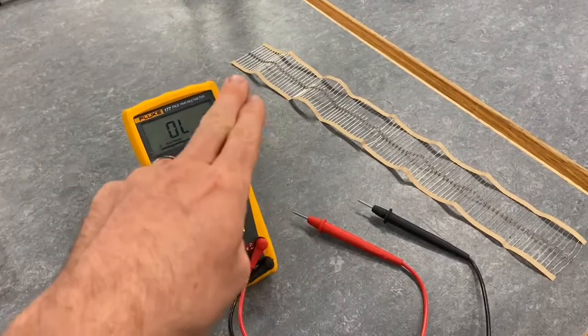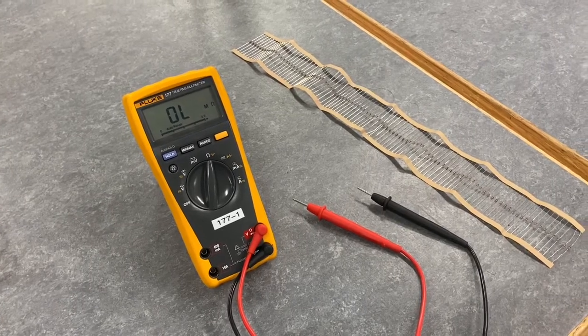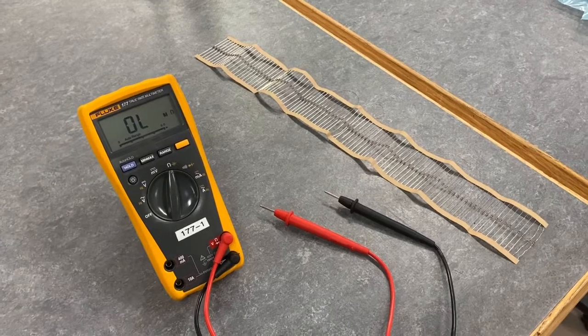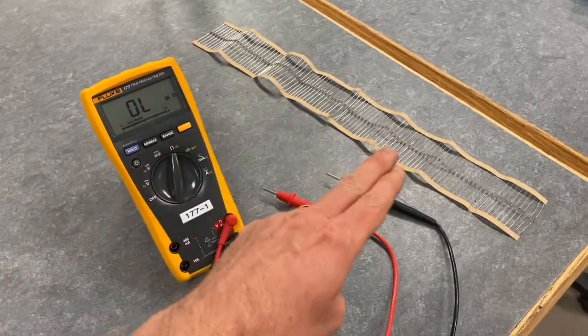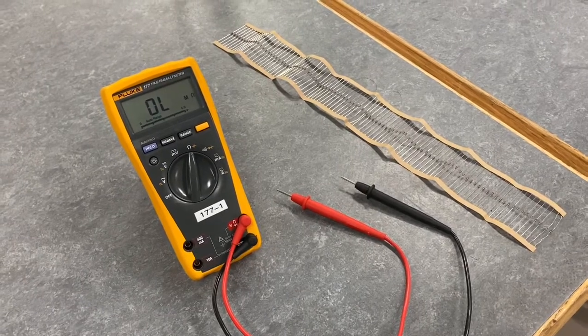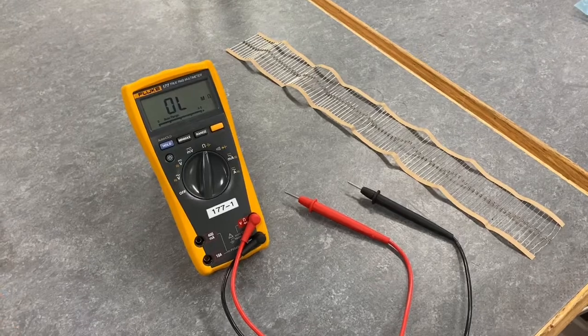And this test here for part 6 is going to be for random error. We're going to be producing a histogram. So what we're going to be doing is taking this Fluke 177 multimeter and measuring the ohmic value of all of these resistors. We have 100 of them, and they're supposed to have a value of approximately 100 ohms. So I'm going to be inputting into a spreadsheet for you.